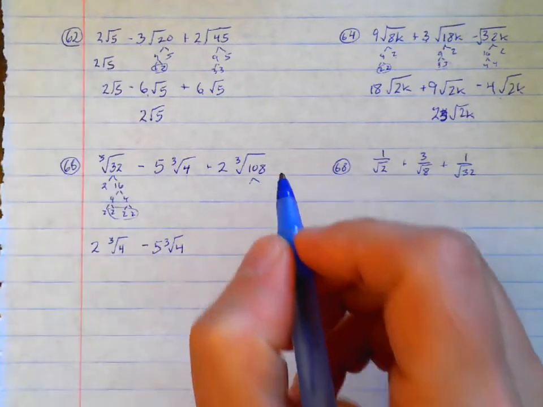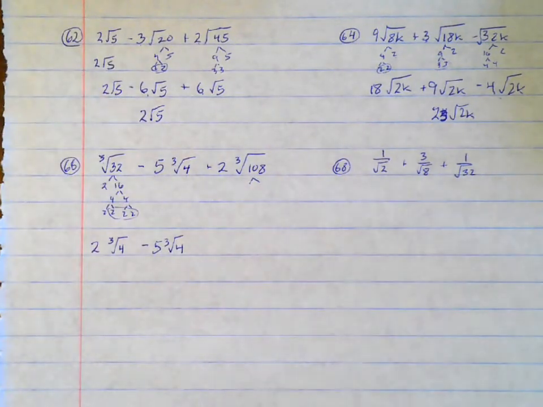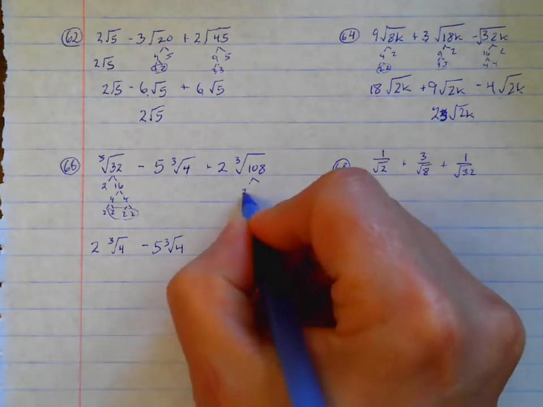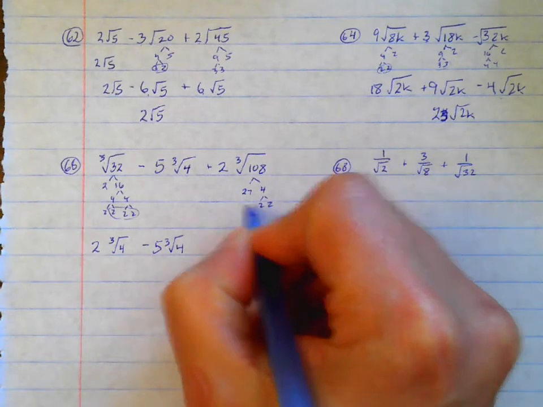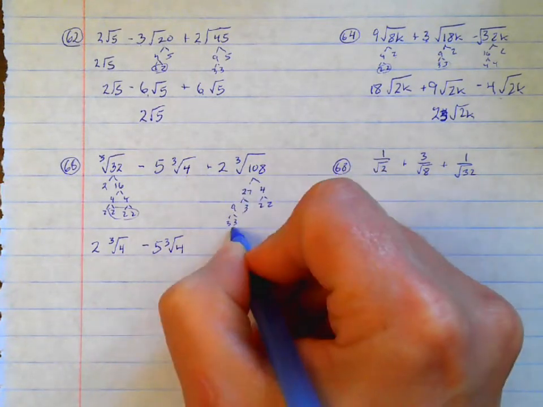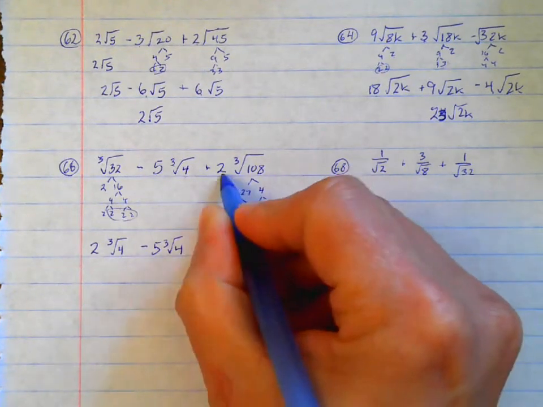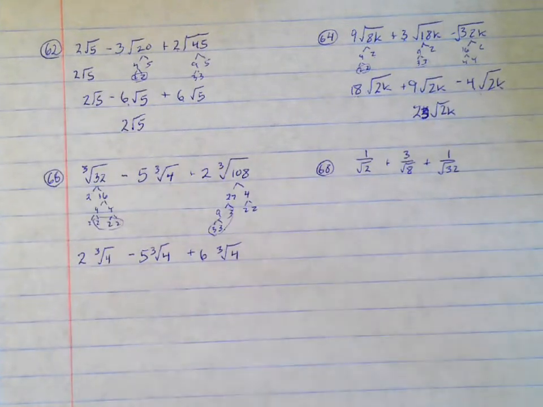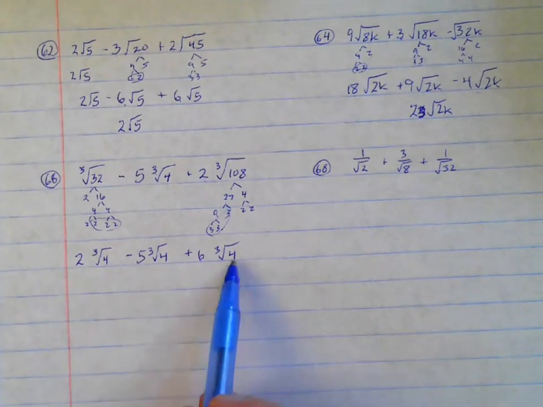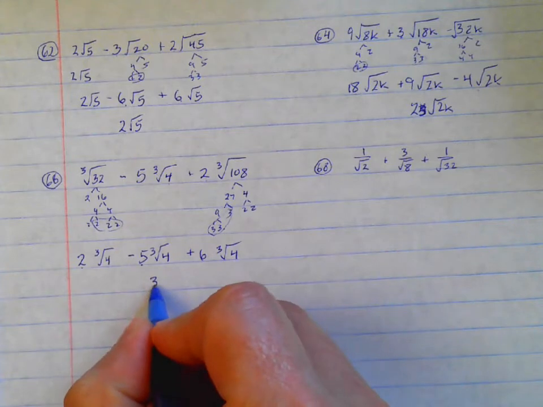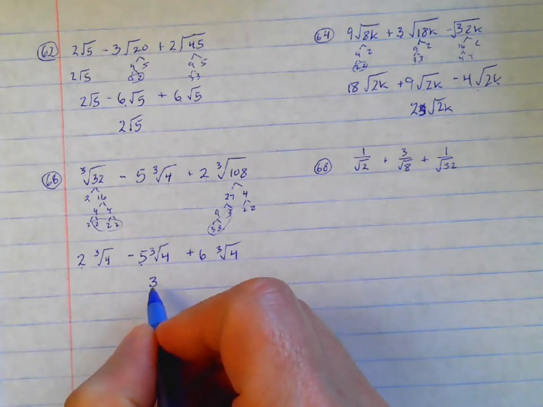And then 108, that's 27 and 4, be 2 and 2, 9 and 3, and 3 and 3. Okay, groups of 3 here. So 3 times 2 makes 6, and then 2 times 2 is 4 left over. Okay, so once again, I'm going to add because they're all cubed root of 4s. So it would be negative 3 plus 6 would be 3 cubed root of 4.